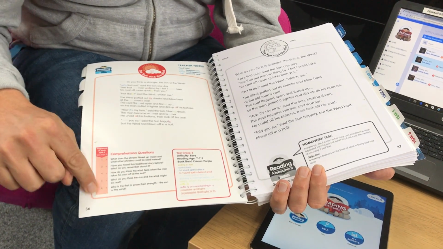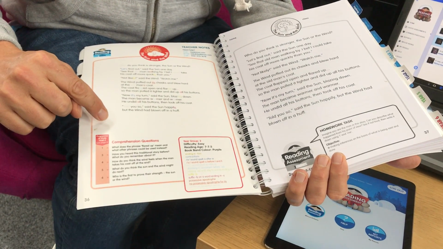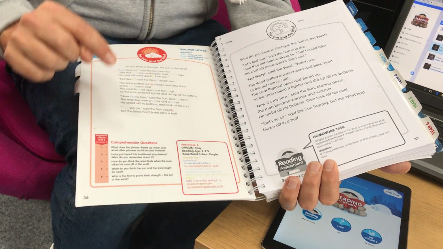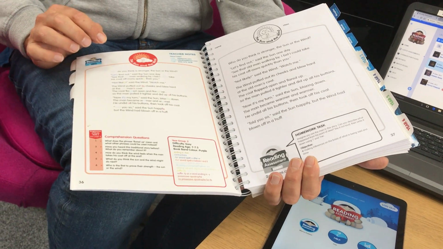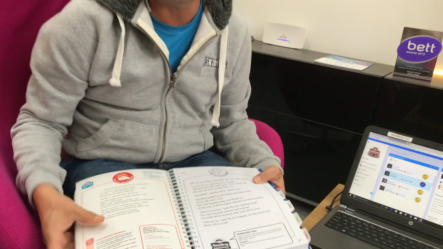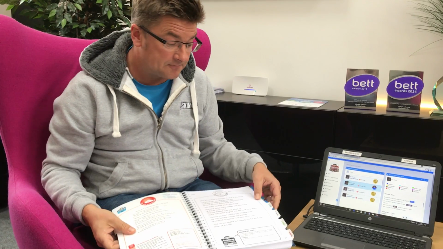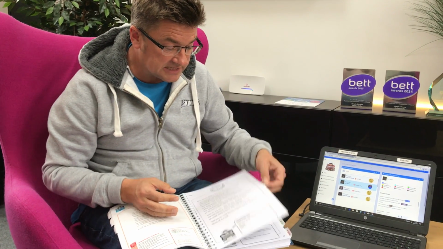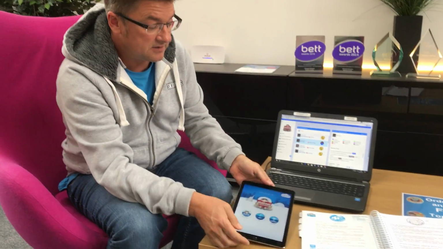Also, crucially, every single text has got a set of questions with it. All these questions are tagged against the programs of study for comprehension. So if you're looking for a particular target on inference and deduction, as you move up through the school, then you can find a specific text to assess the children against that. So basically, you just choose the text that you want to assess from here, and then you use the app.